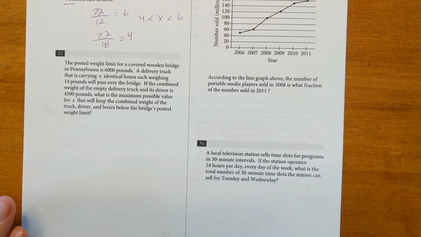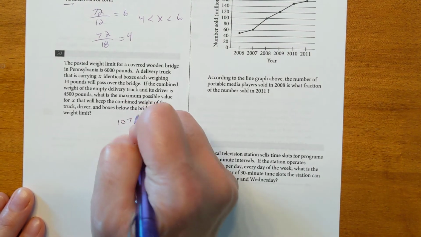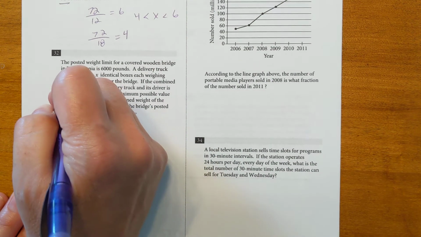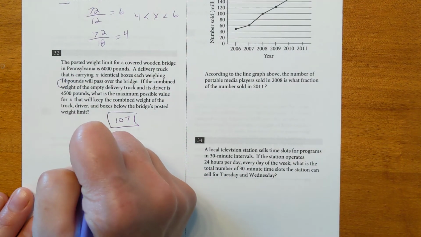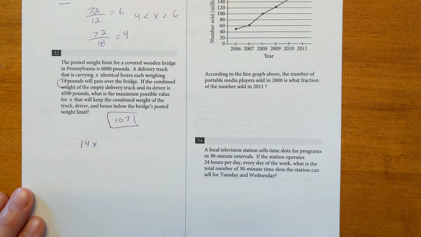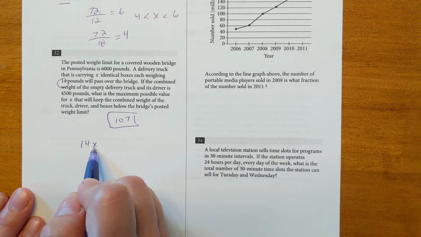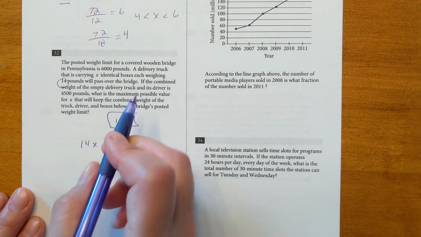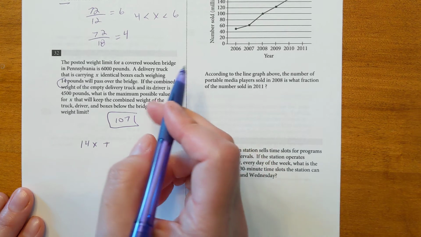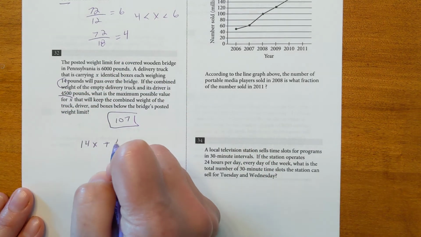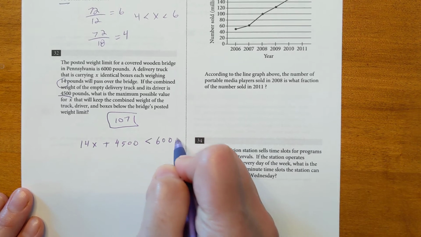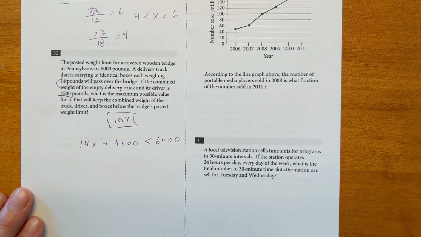Okay, the answer on this is 107. You need to make an equation for this to solve it. Each box weighs 14 pounds. That's sort of a slope for it, 14 pounds for every box. So if you had 2 boxes, that's 28. 100 boxes would be 1,400 pounds. But each box is 14 pounds. And then on top of that, the truck and the driver weigh 4,500 pounds. We want that to stay under 6,000 pounds. So that would be your equation that you could do.